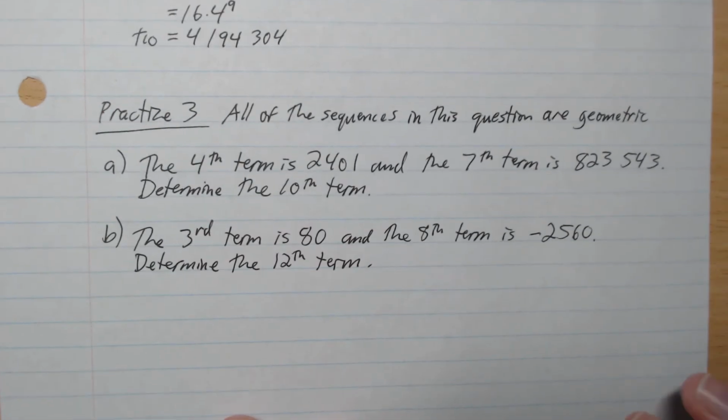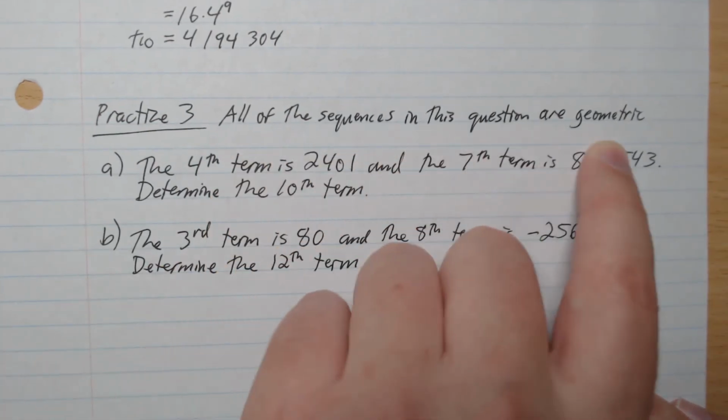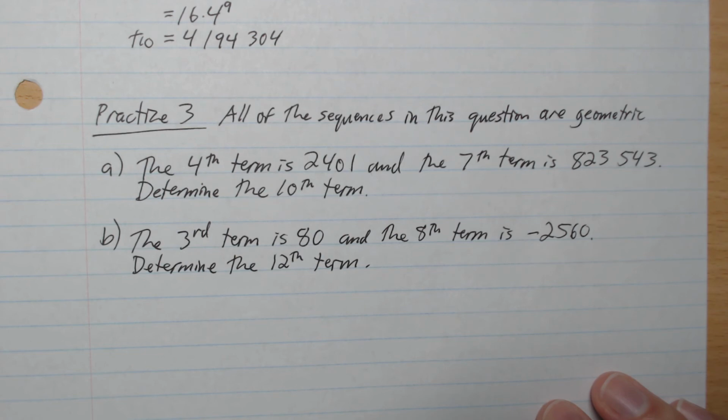Okay, time for some practice. All of the sequences in this question are geometric. Go ahead and pause this video and answer those questions.